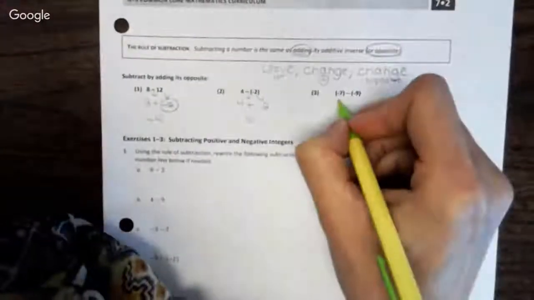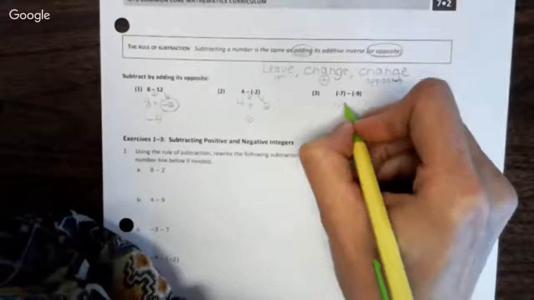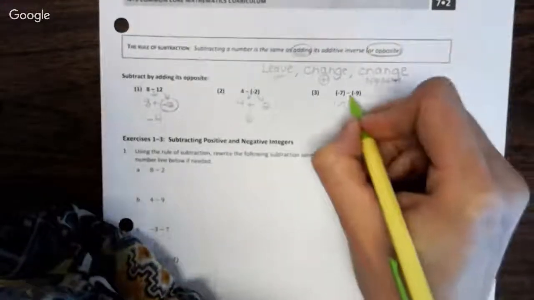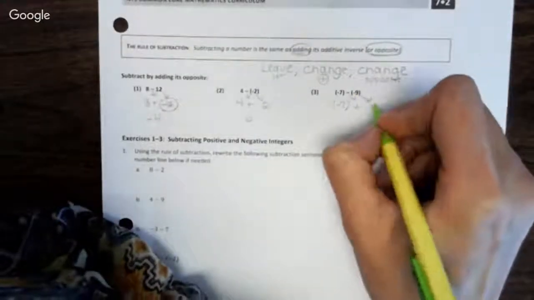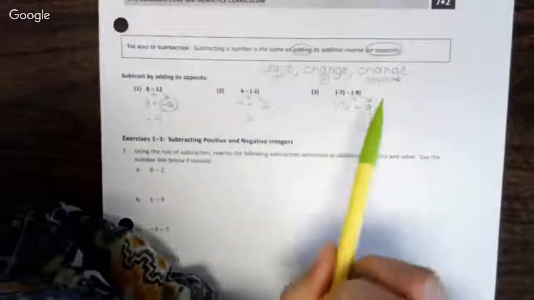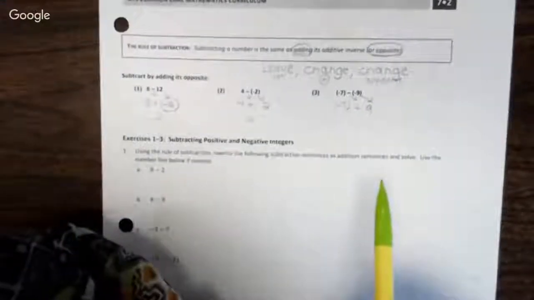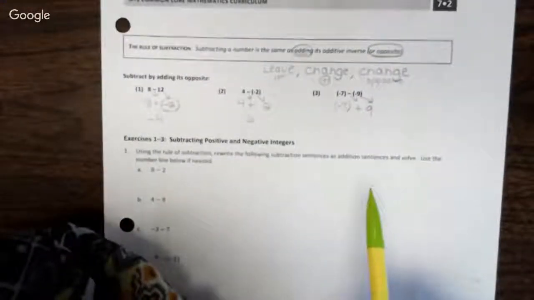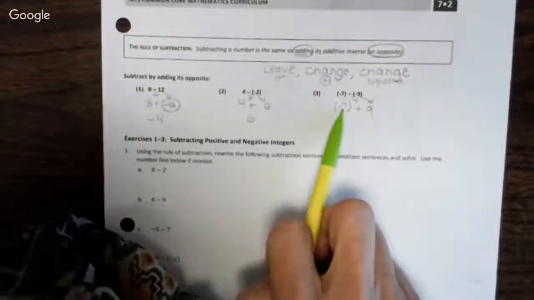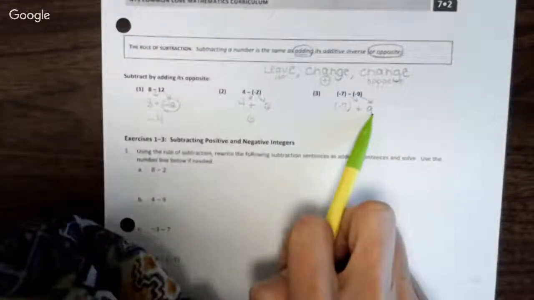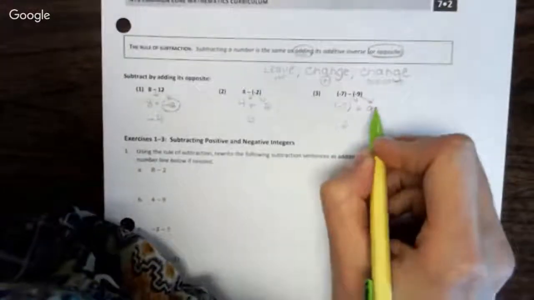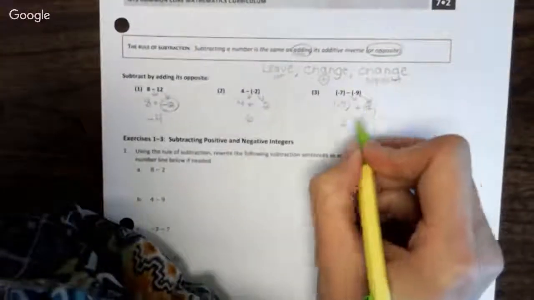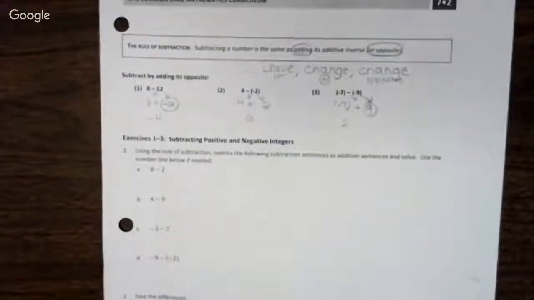All right, subtracting again, let's do this. We have negative 7 is left as negative 7. Change subtraction to adding. Change negative 9 to its opposite, which is positive 9. Follow your adding rules again. So same signs, you're going to add them. Opposite signs, you subtract. So one is negative, one is positive. That's opposite signs. So we're going to subtract. 9 minus 7 is 2. 9 is bigger. I'm going to circle it. It's positive, so my answer is positive 2.